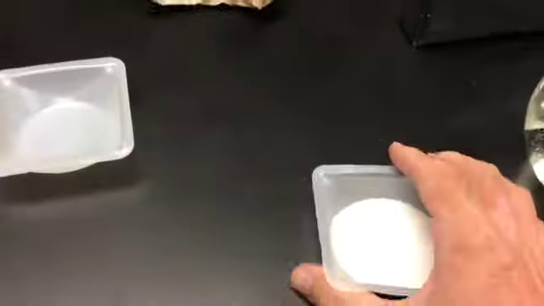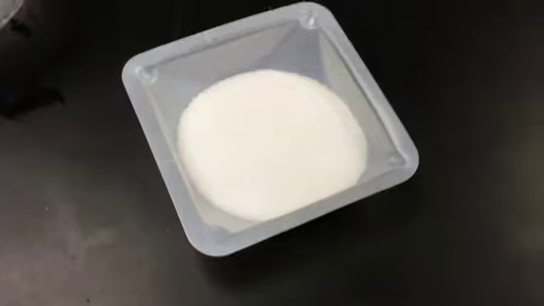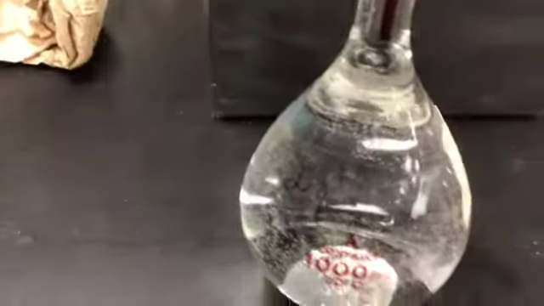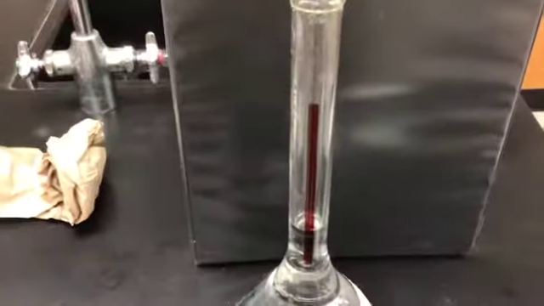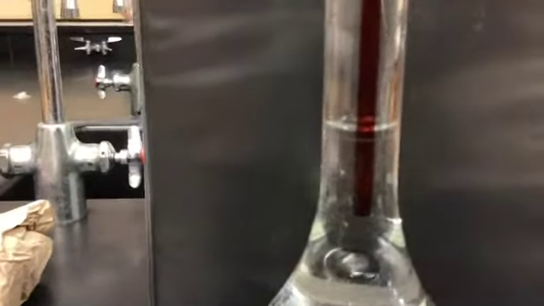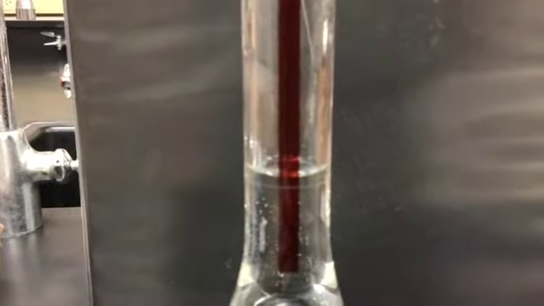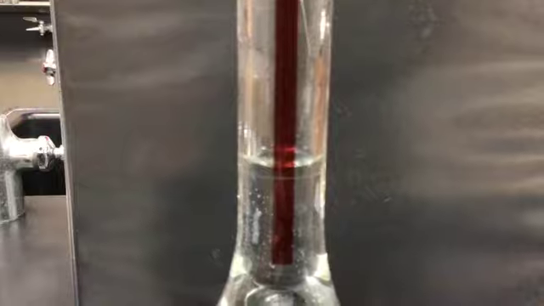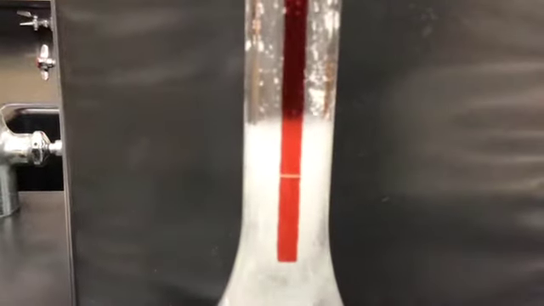Well, watch what happens if I were to take the 1 mole of solute and put it in 1 liter of solvent. Now, keep in mind, I already have a liter. It's already kind of perfect right there at the liter. But if I go and start to put this solute in, watch what happens.